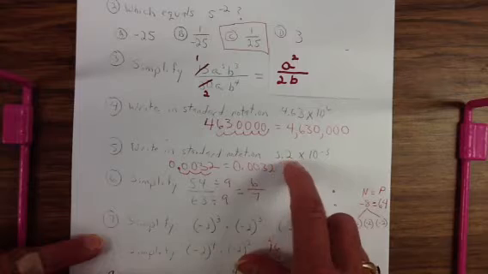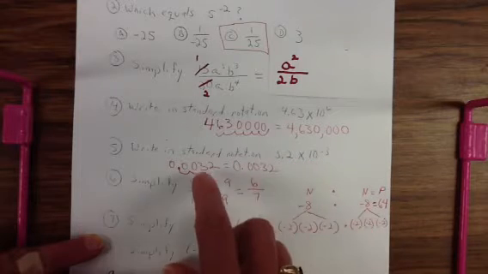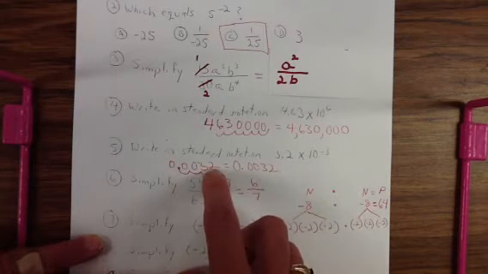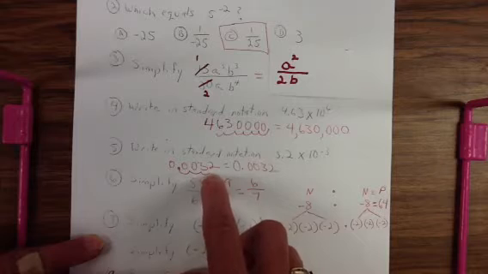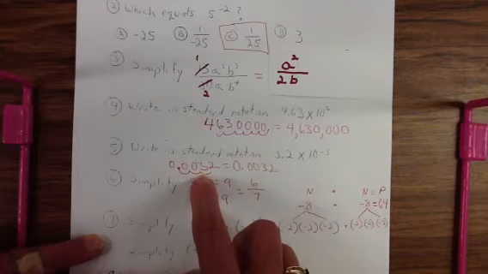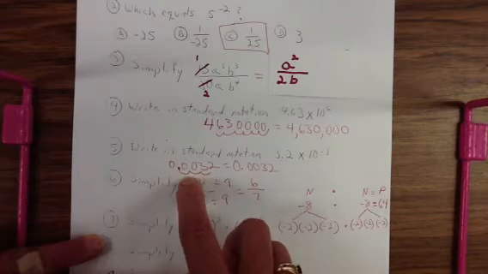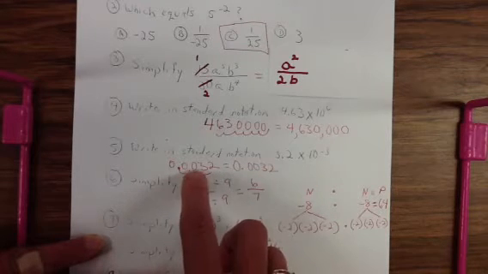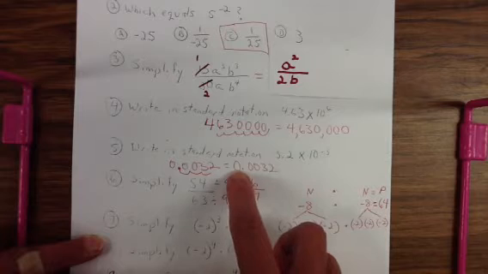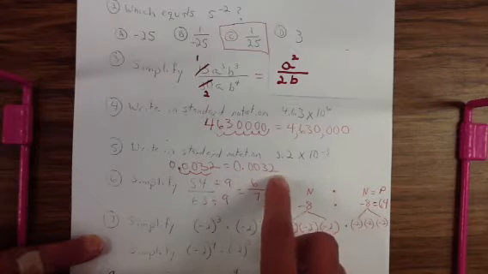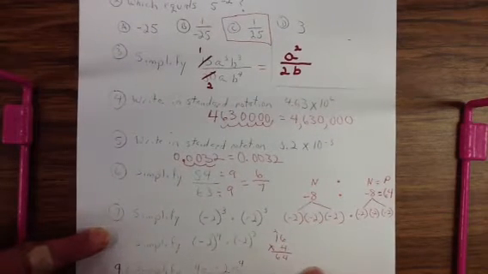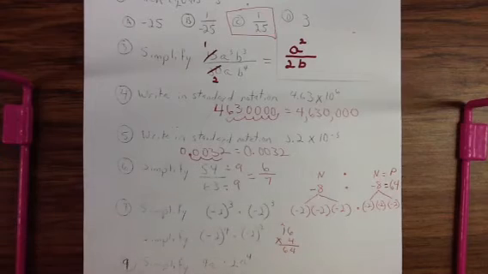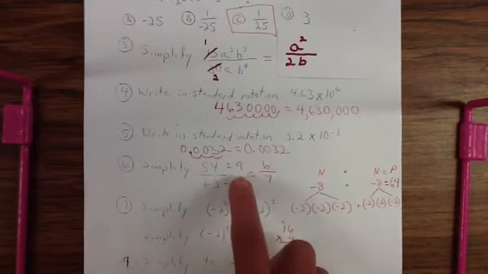Okay, write in standard notation. We had 3.2 times 10 to the -3. So again, I wrote my 32, then I started my 3 moves. 1, 2, 3. I kind of did little sloppy moves here. But anyway, I filled in with zeros. So it's 0.0032.